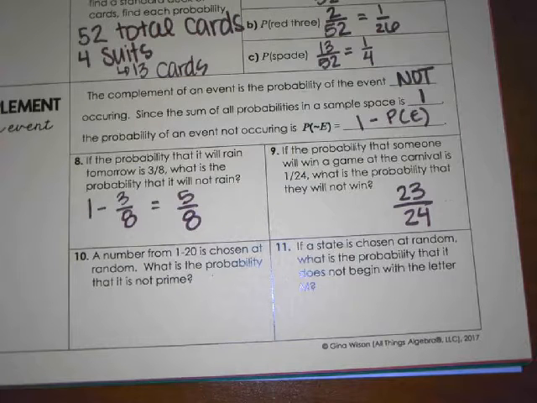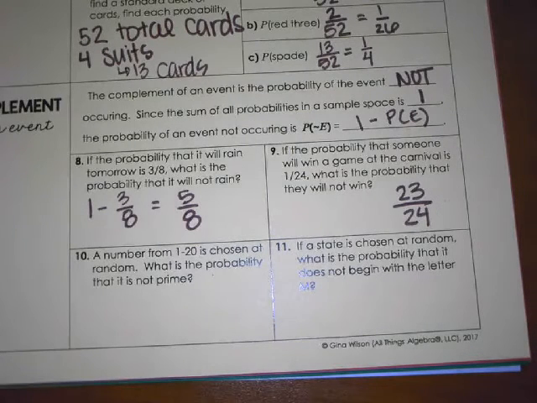Prime numbers. So with your partner, see if you guys can figure out how many prime numbers there are from 1 to 20. Go. Okay. What are we thinking? First of all, what's a prime number? Good. Only 1 and itself can go into that number, right? So, how many numbers from 1 to 20 are prime?